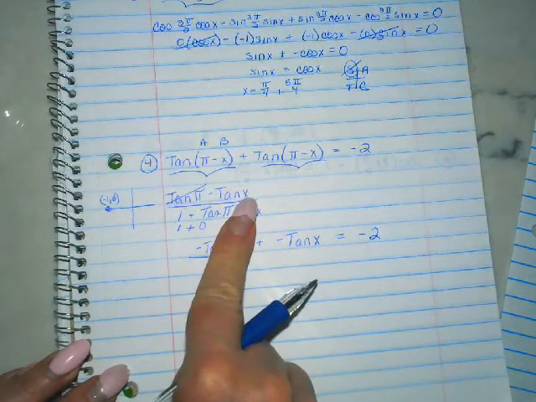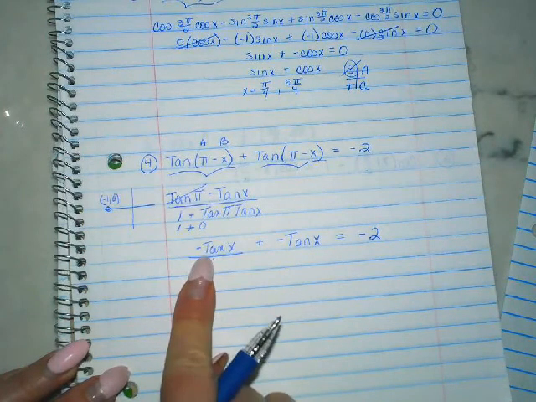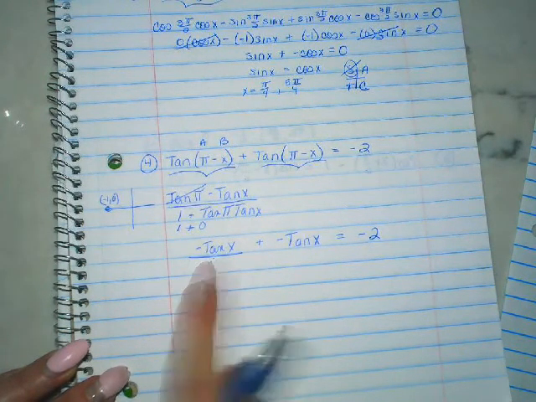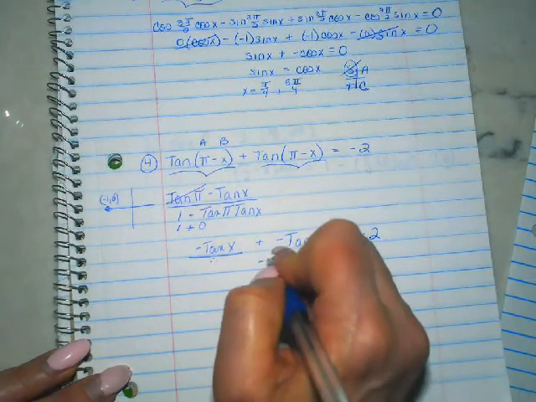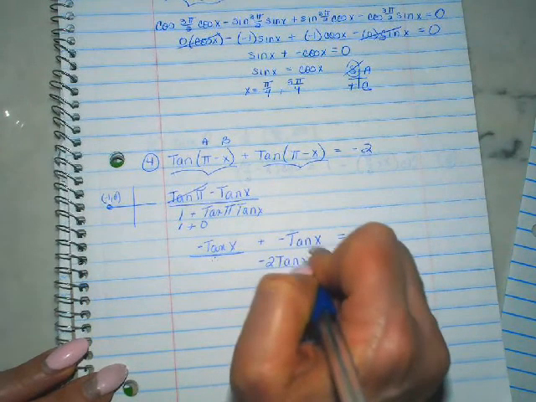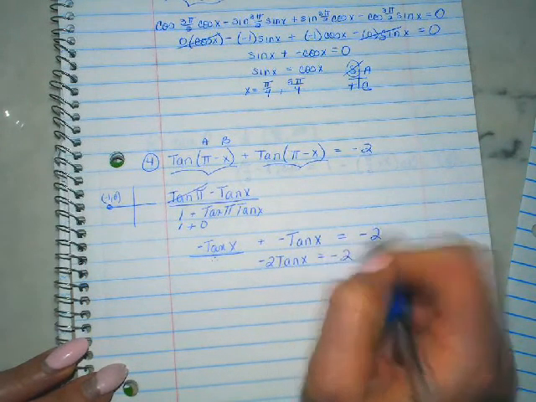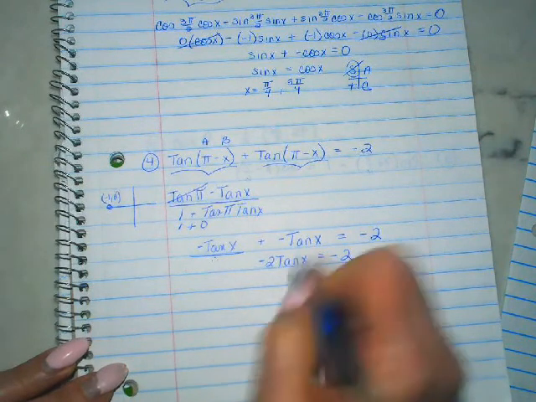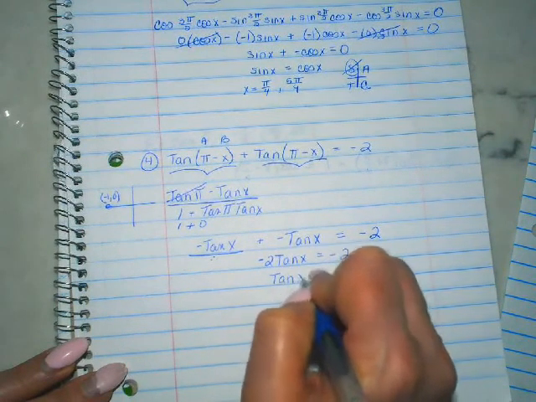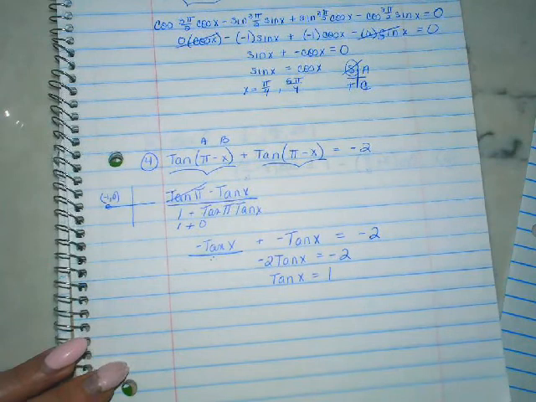Okay, again, this is 0. 0 minus tan is negative tan. Okay, this is 1 plus 0, so it's 1. So now I have negative 2 tan x equals negative 2. Divide both sides by negative 2. I have tangent of x equals 1.